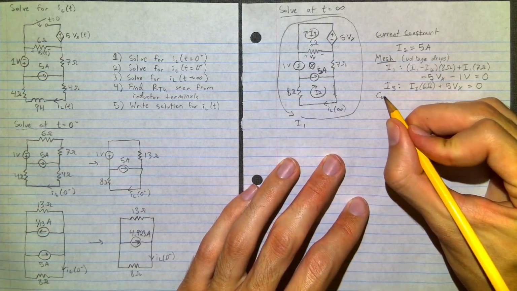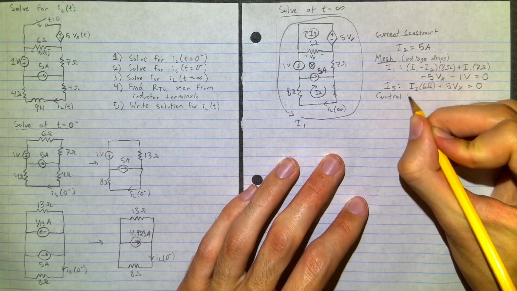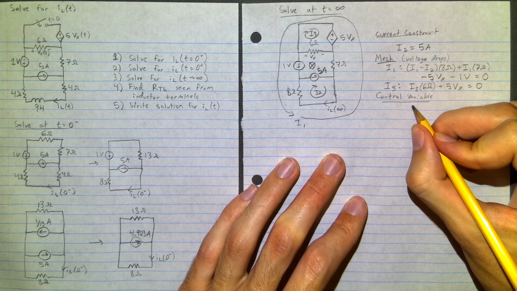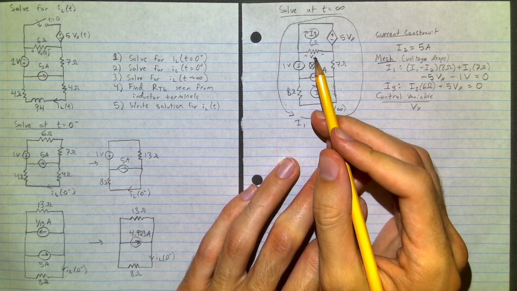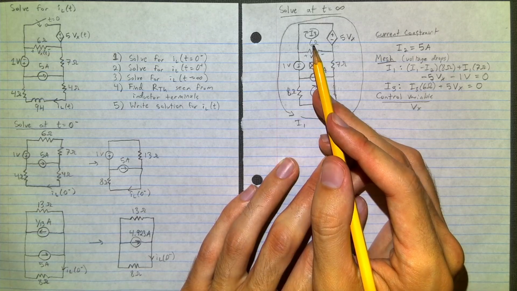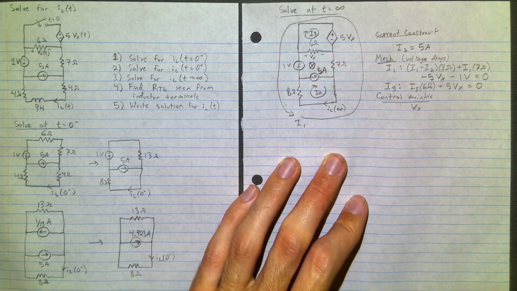Now for our control variable Vx, Vx is just going to be equal to negative I3 times 6 ohms.